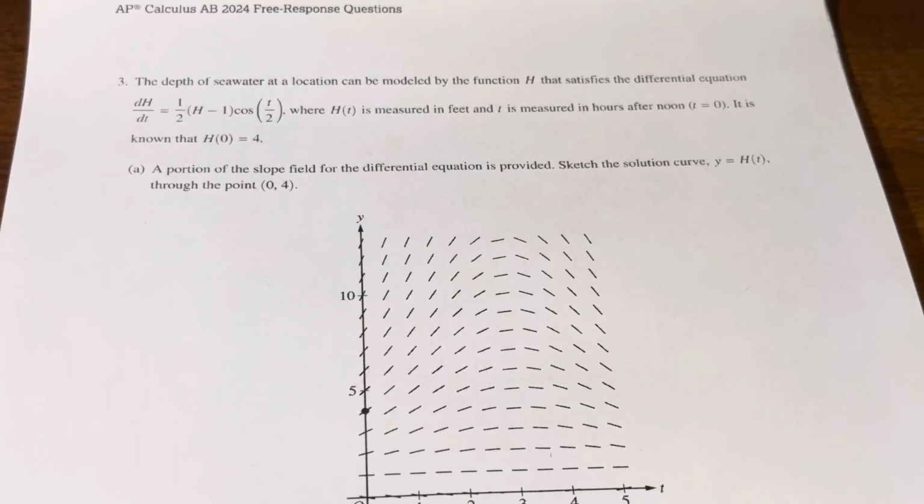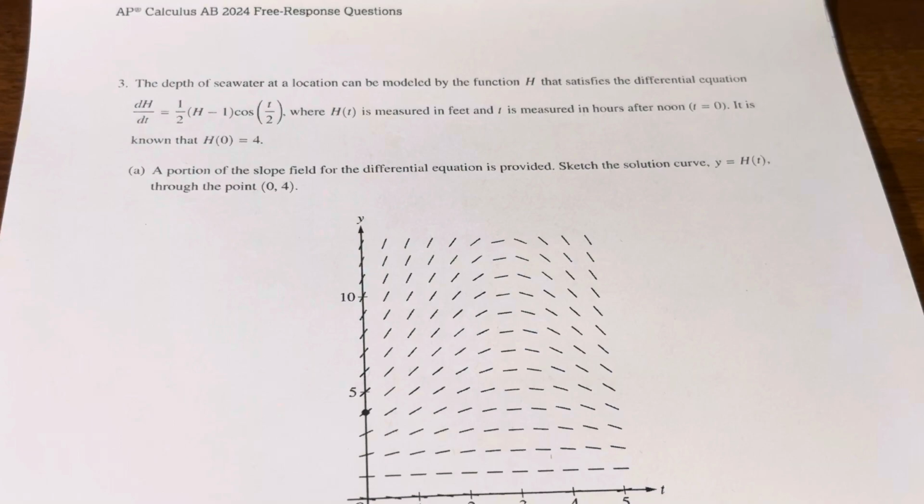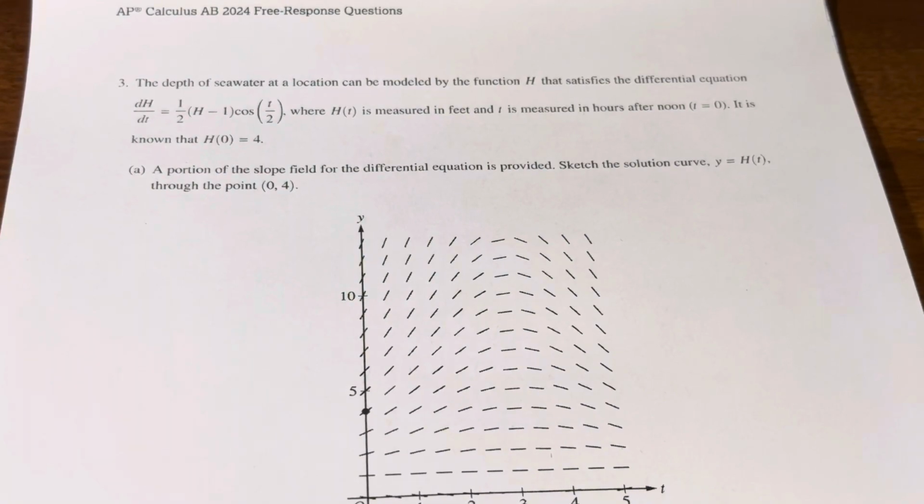Today we're playing Calculus AP Test Edition, and today we will be looking through the AP Calculus AB FRQ number 3. So this is a separable equation. So yeah, these are one of the harder equations to solve.